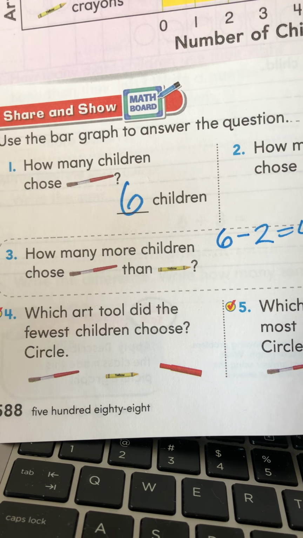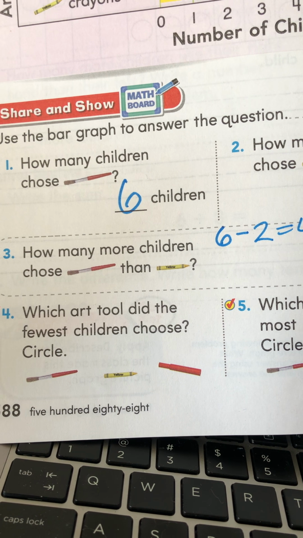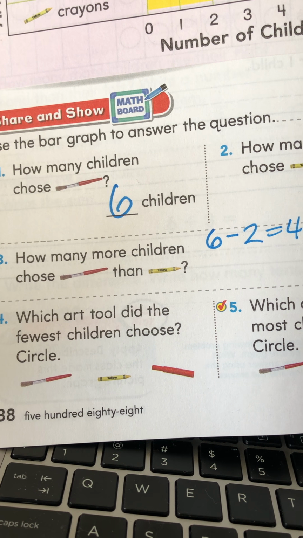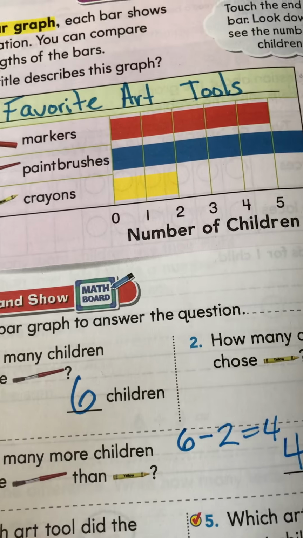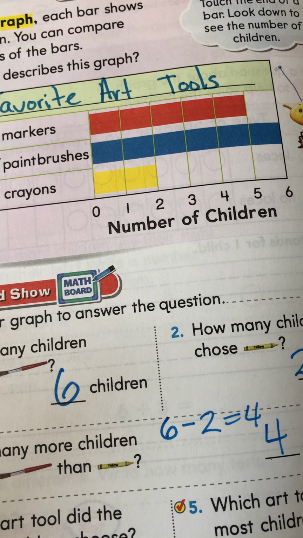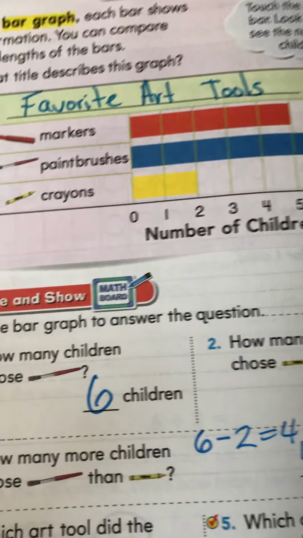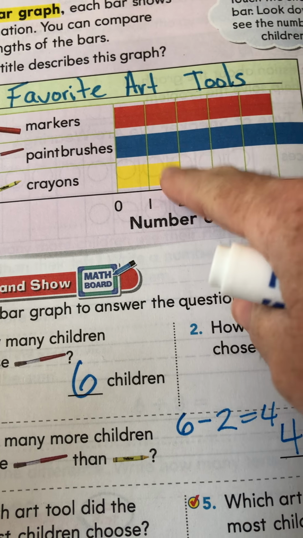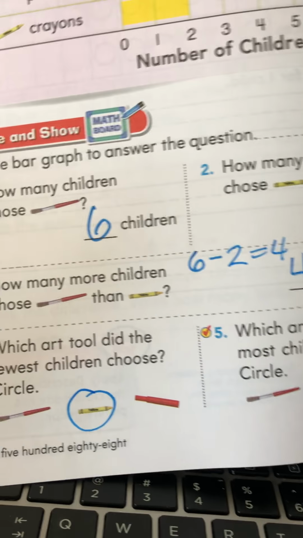Which art tool did the fewest children choose? So fewest means smallest or least. Okay, so fewest, think about it, look at it, tell somebody sitting by you. Okay, we can easily see it's crayons has the fewest, so I'm going to circle my crayon.